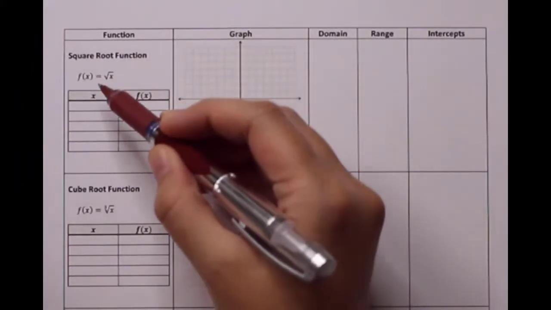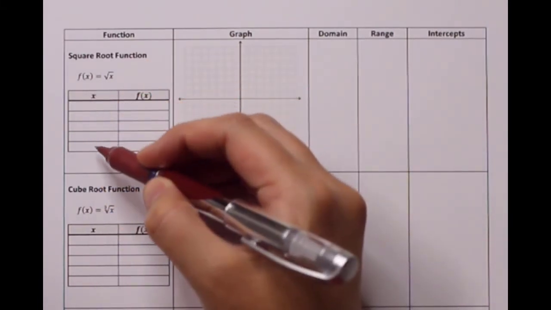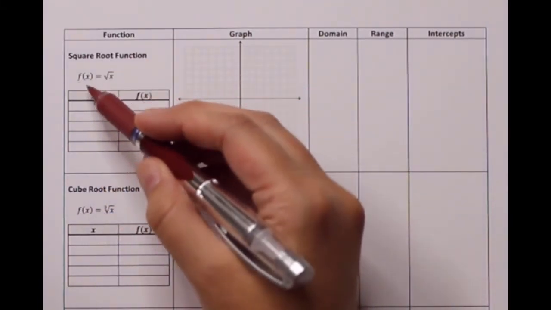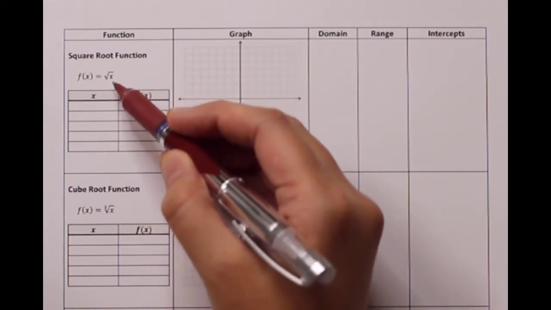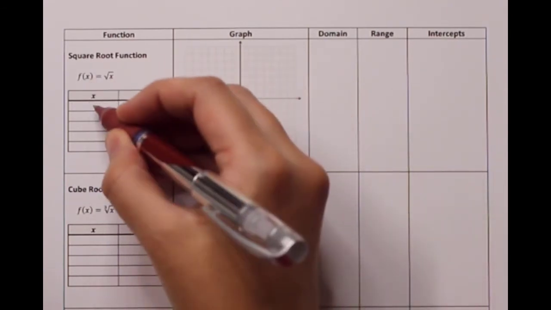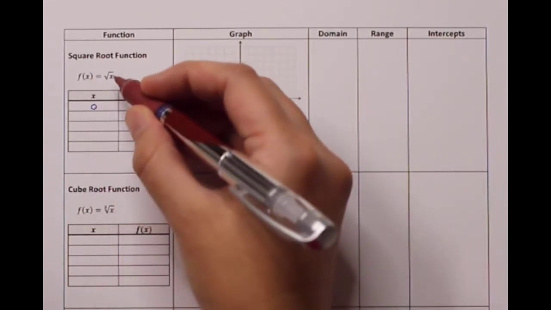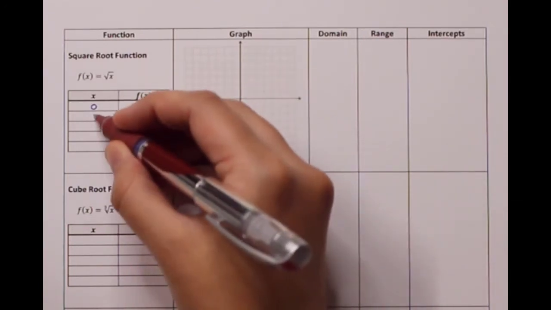Square root function. So f of x equals square root x. This time I'm going to pick different x values because I'm thinking about what this function is requiring. It requires I know the square root of my x values. So I'm going to pick numbers we do know the square root of. So I'm going to start with 0, because square root of 0 is 0. Then let's go to 1.